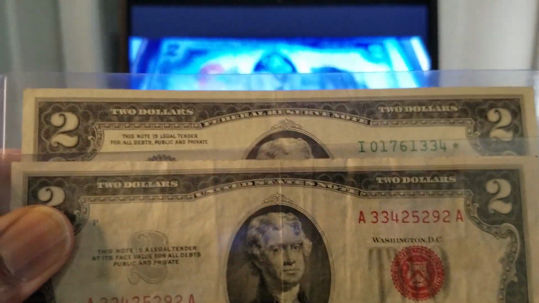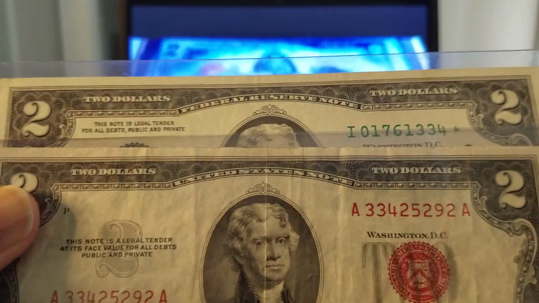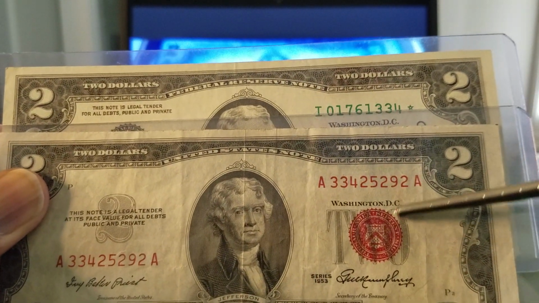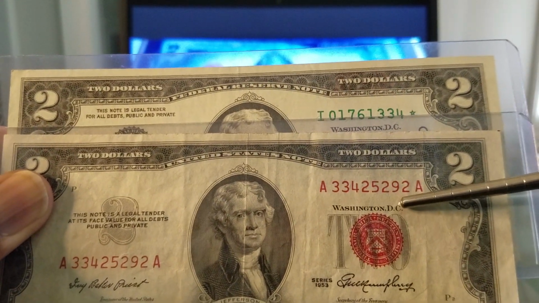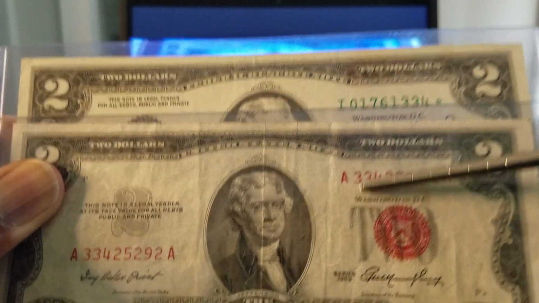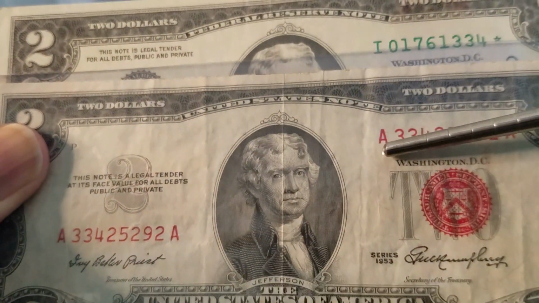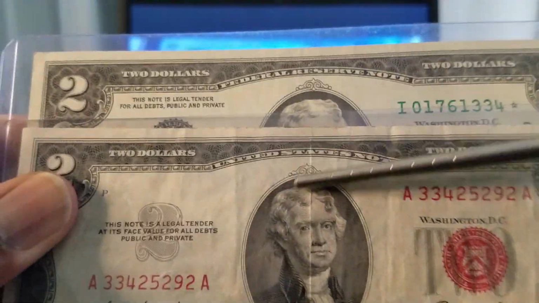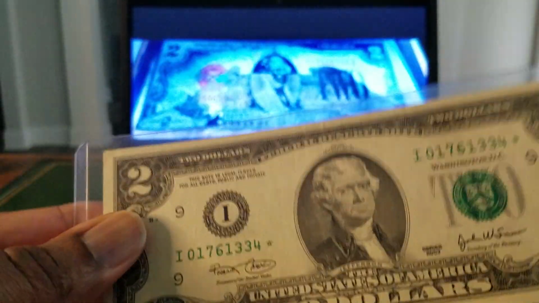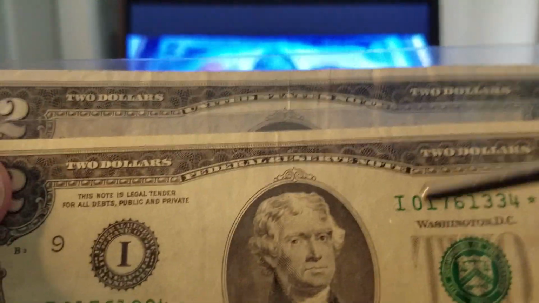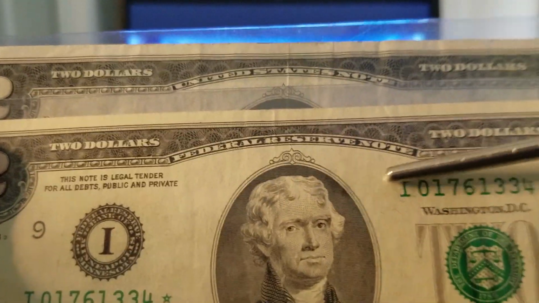All right, so it's easily identifiable too. Red seals, red serial numbers are known as legal tender, but at the top it says United States note. This is the older edition. The newer edition, at the top, you will have Federal Reserve note.